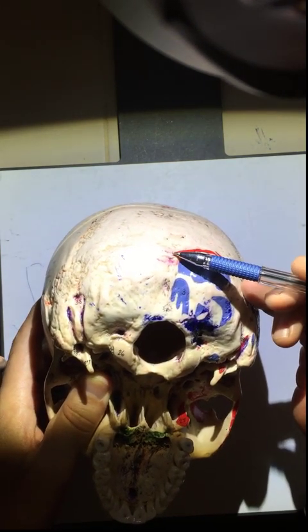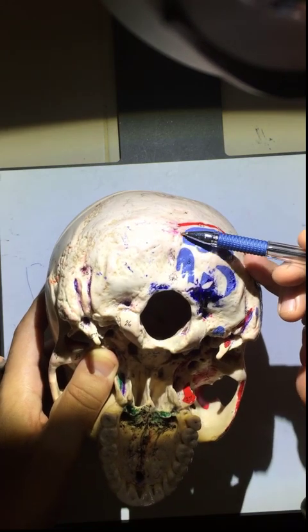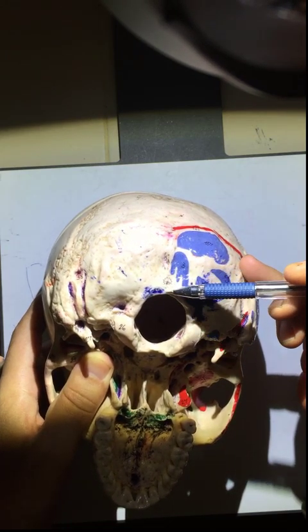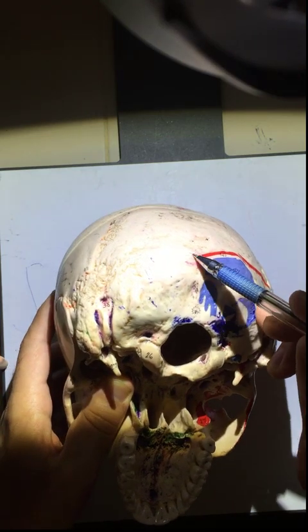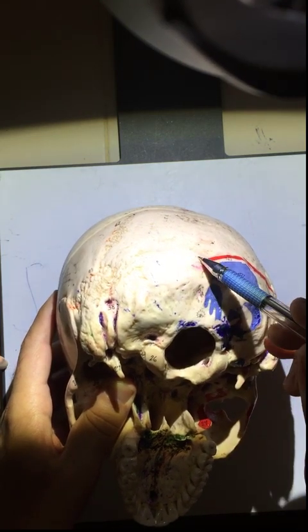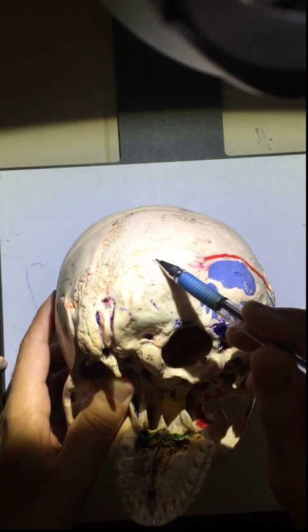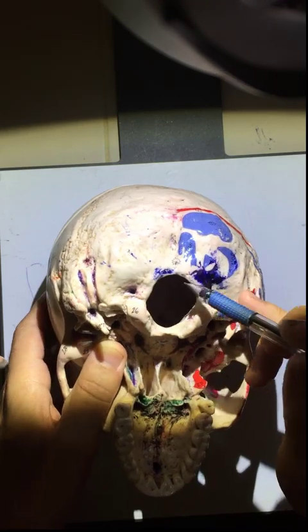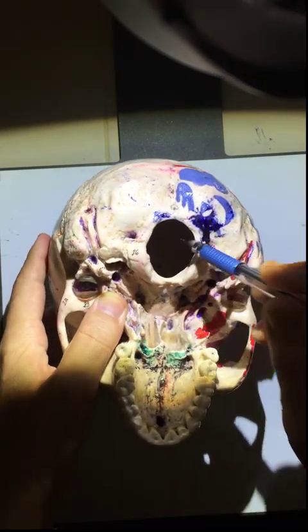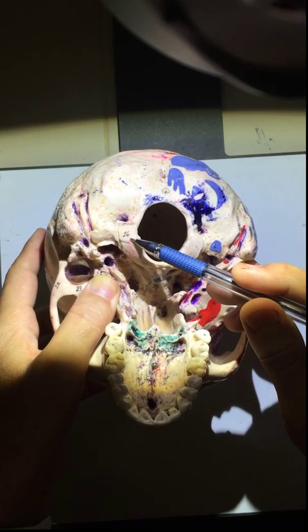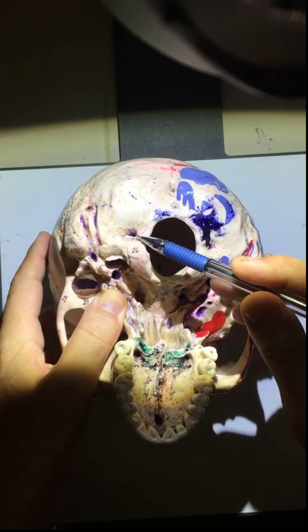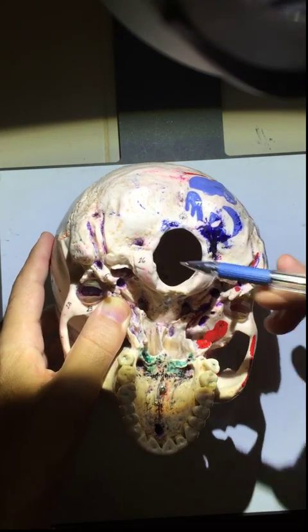External occipital protuberance, external occipital crest between the magnum and the protuberance. Superior nuchal line, inferior nuchal line. This is foramen magnum. This is another part of the occipital bone which is called occipital condyle, condylar canal.